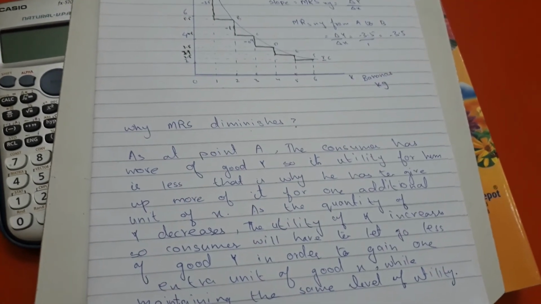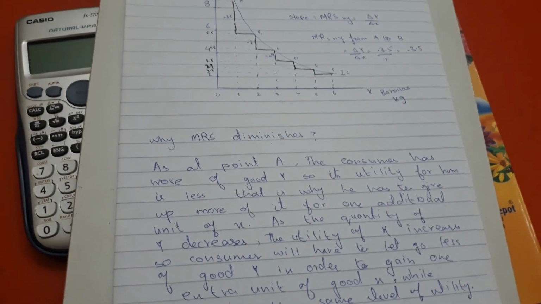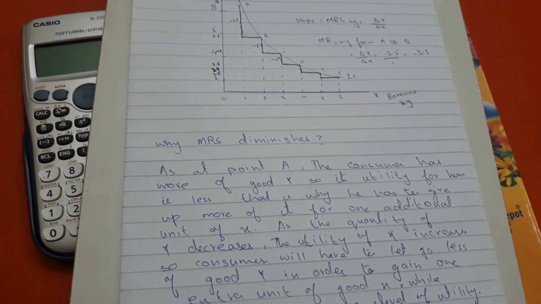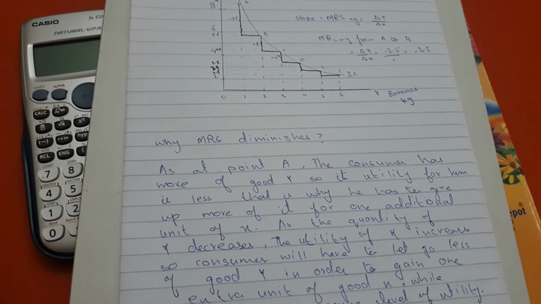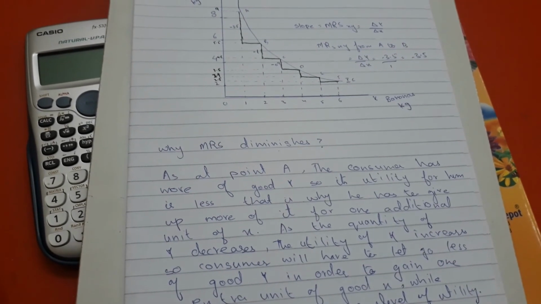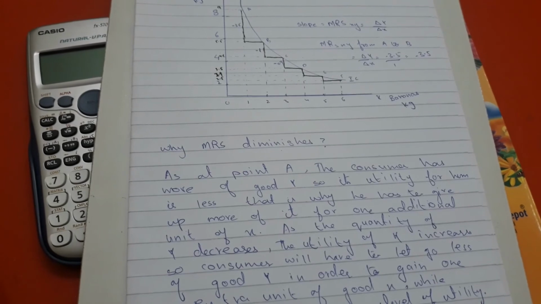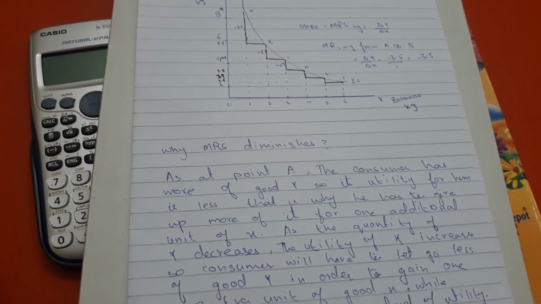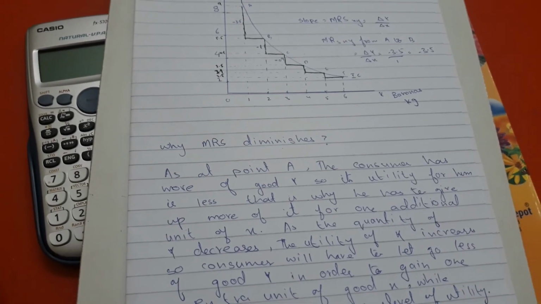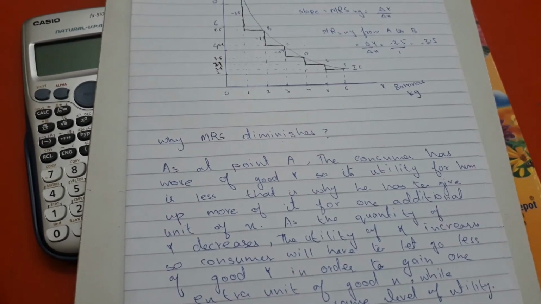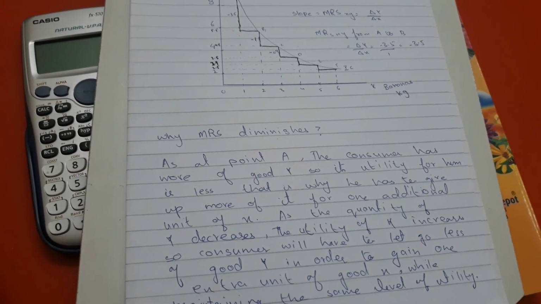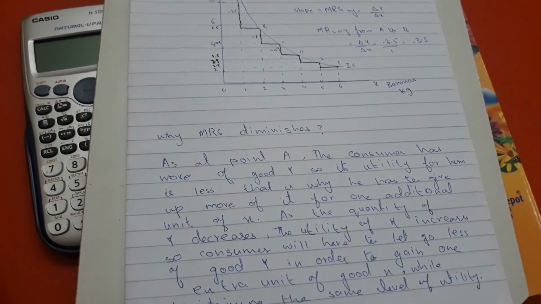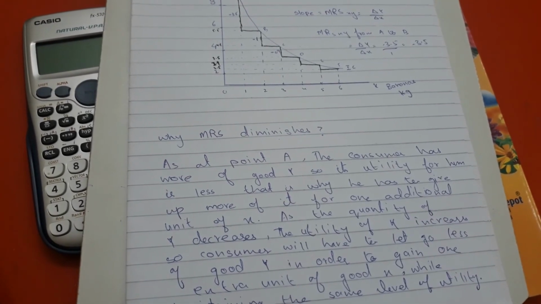We can think of a real life example, like if you have 10 chocolates and 1 packet of chips and you want another packet of chips, you will be willing to give up 3 or 4 chocolates to gain one packet of chips. But when your supply of chocolates decreases, you become protective of your chocolates, so you don't give up that many chocolates to gain an extra unit of chips.